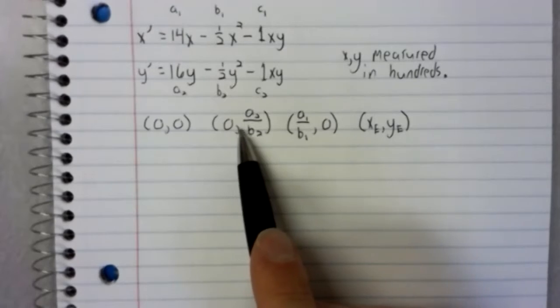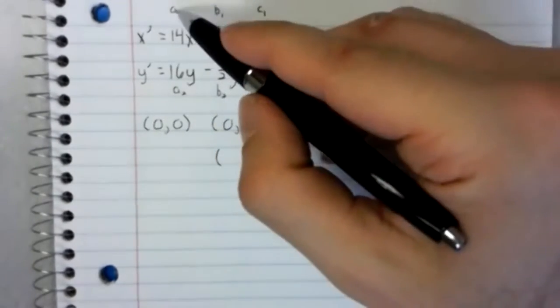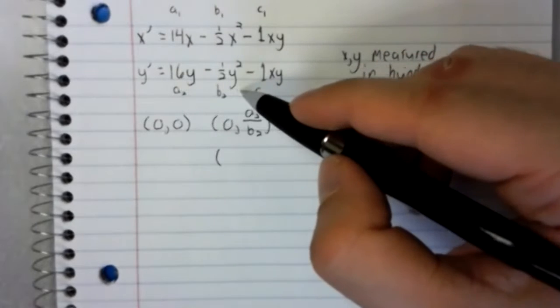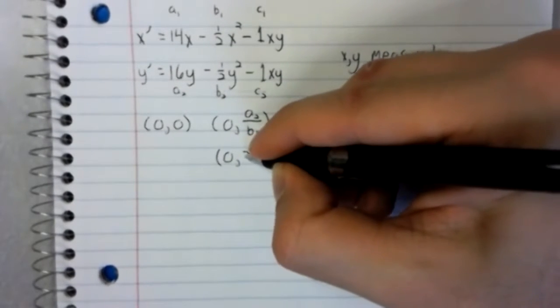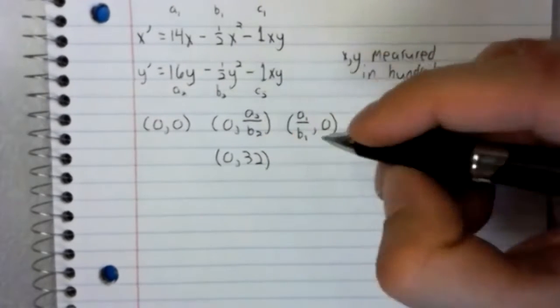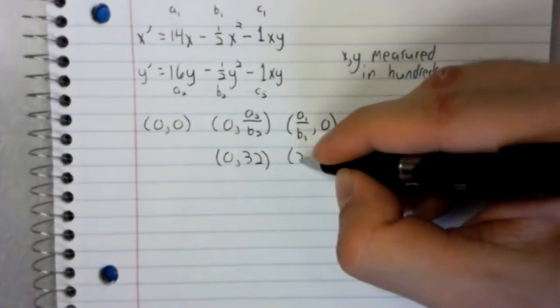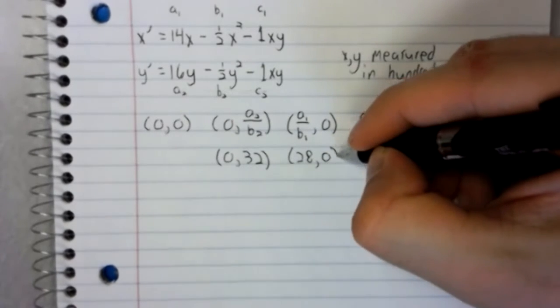These work out if we plug these coefficients in to 0, 0, 32, 0, and 28, 0.